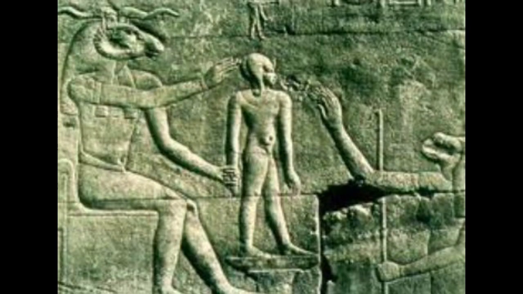Then the second part is God Khnum, the one who creates the human out of clay. The ancient Egyptians believed humans were made out of clay, so they had the same saying, ashes to ashes and dust to dust. And everyone was created by God Khnum on a clay wheel out of clay.